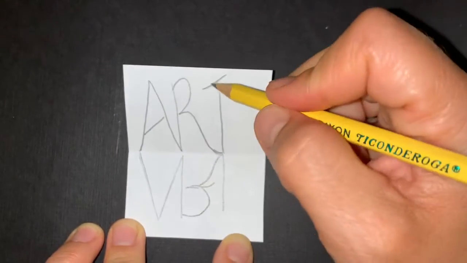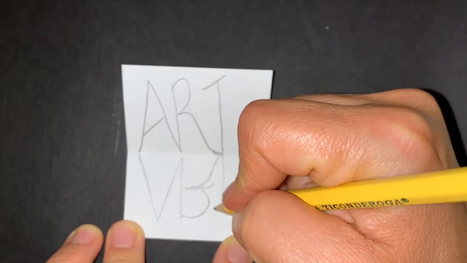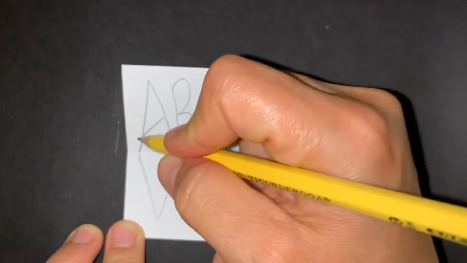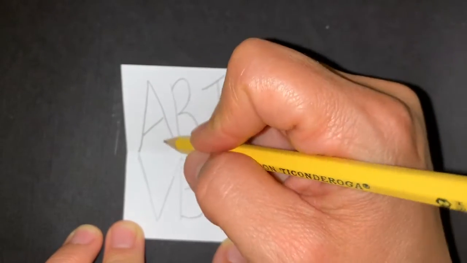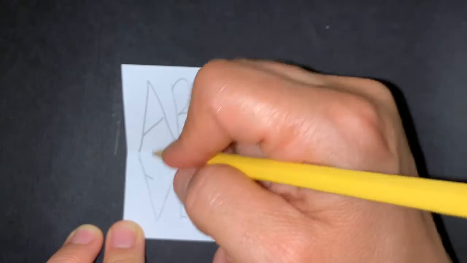And we'll fix the R in a second. So this line is that way, so we have to turn it to be this way. And this line is this way, so I have to turn it to be going the opposite.